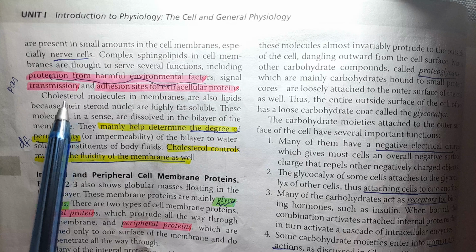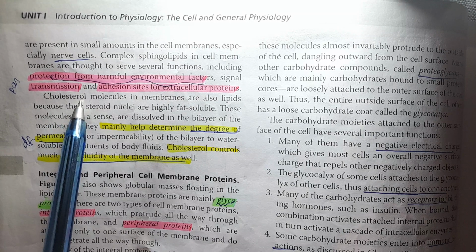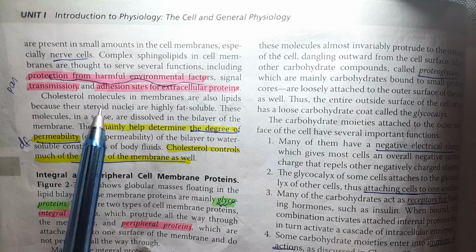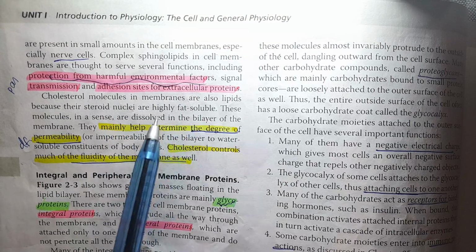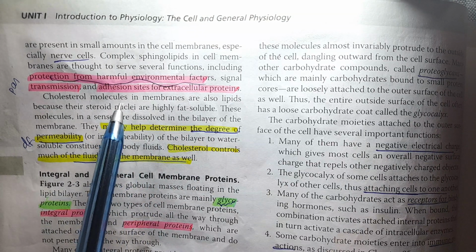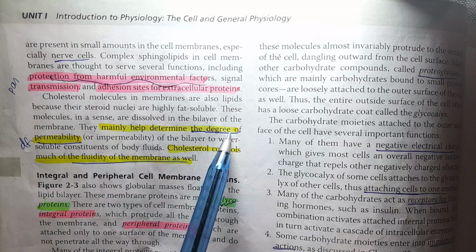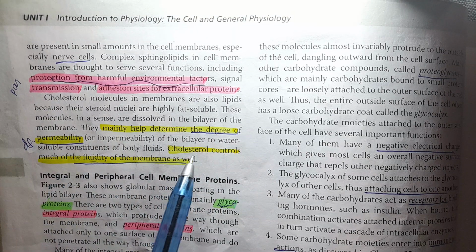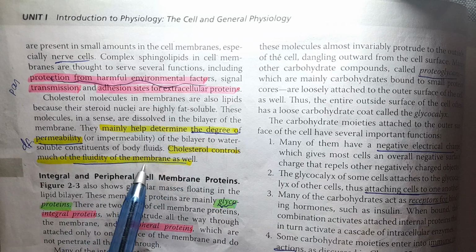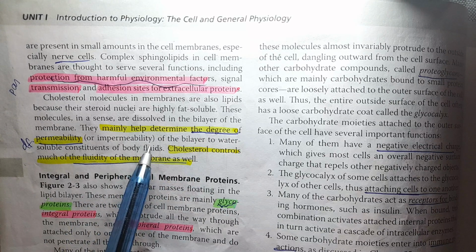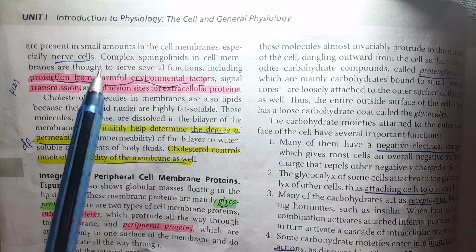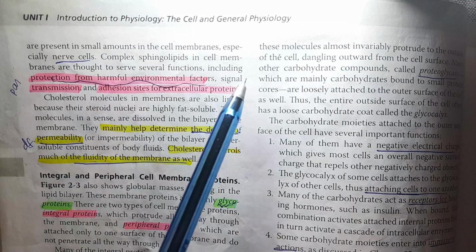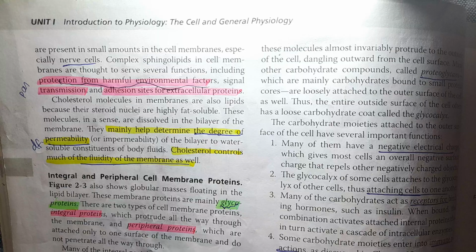Now the third molecule to be discussed here is the cholesterol molecule. It has a steroid nucleus and it is fat soluble. The main function of cholesterol is to determine the degree of permeability and also control the fluidity of the membrane. It provides permeability as well as fluidity, whereas the sphingolipids provide protection, adhesion, and signal transmission.